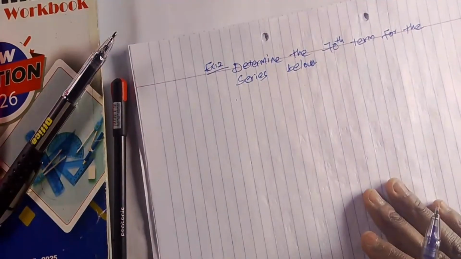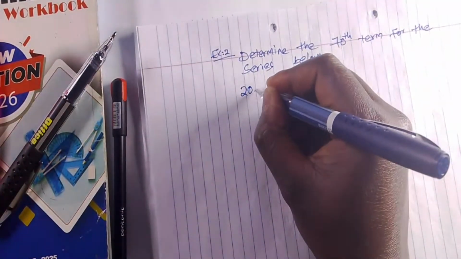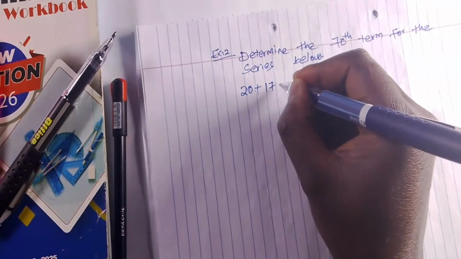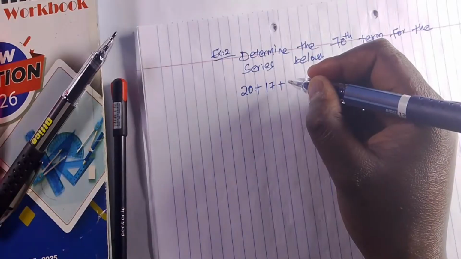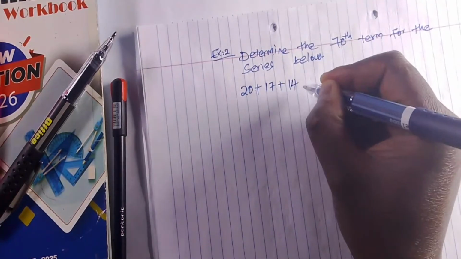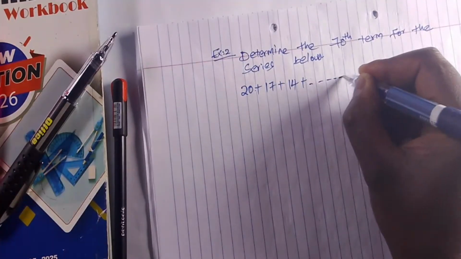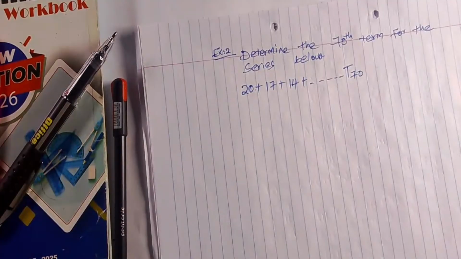Let us check this one out. 20 plus 17 plus 14 plus dash, and you are supposed to find the 70th term.